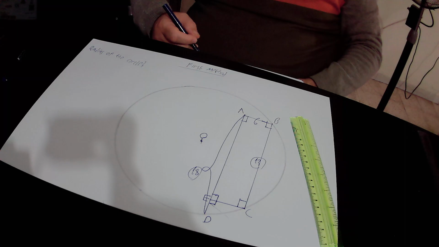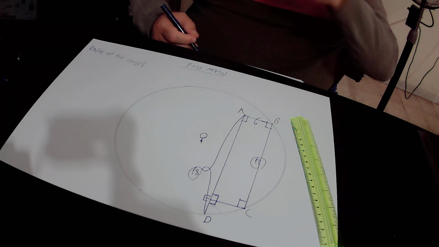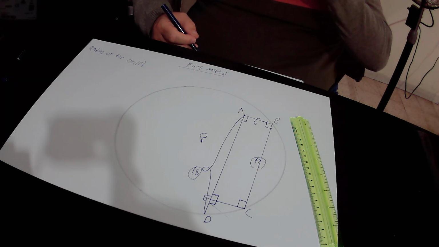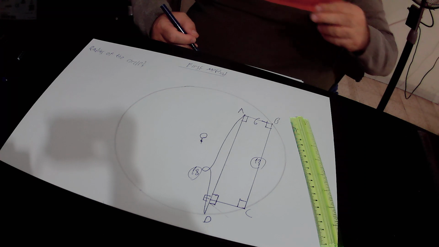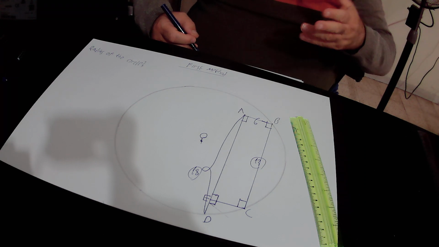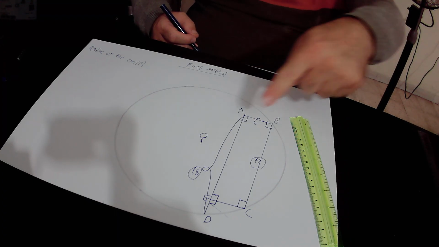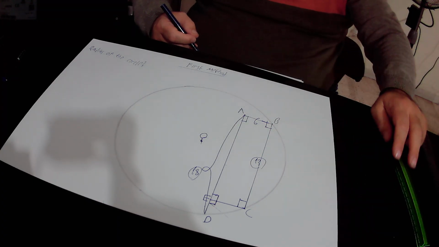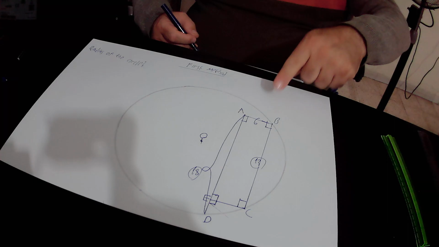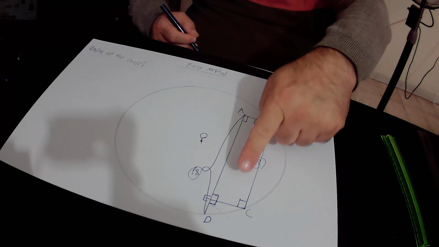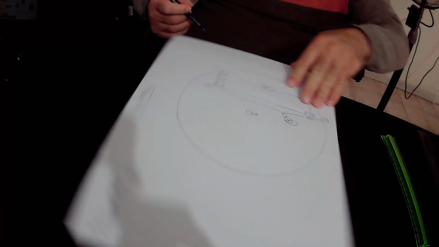Therefore, this quadrilateral, we will relate to it as a rectangle. And we know that the opposite sides of a rectangle are equal to each other. That is to say, AB equals EC. But AB equals 6 units, therefore EC must also be equal to 6 units.